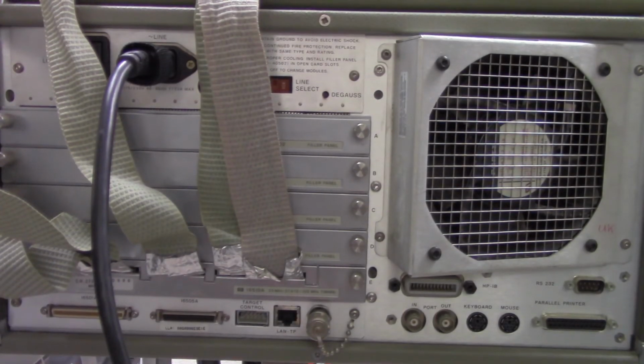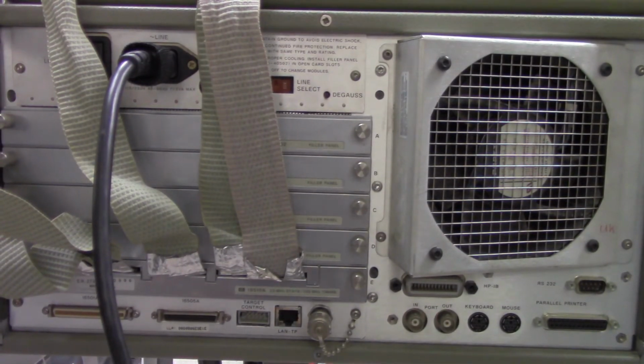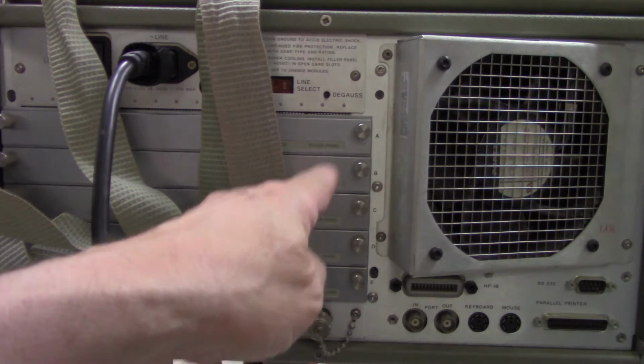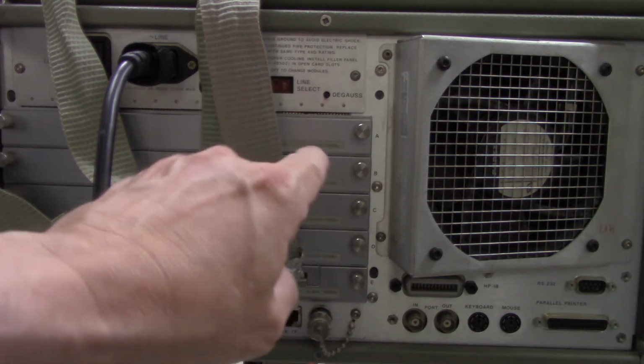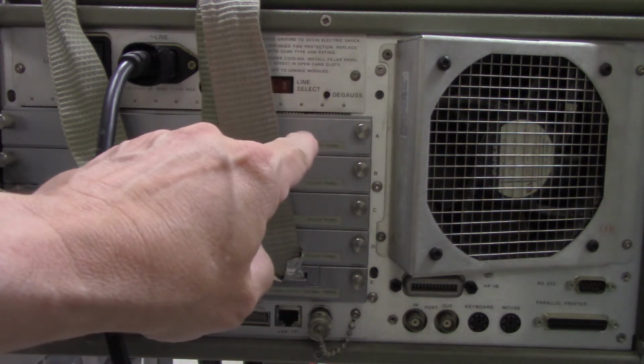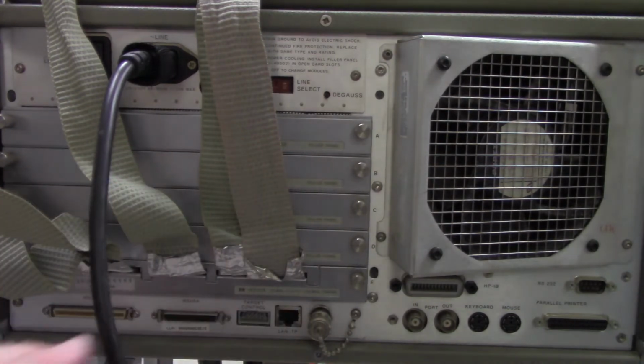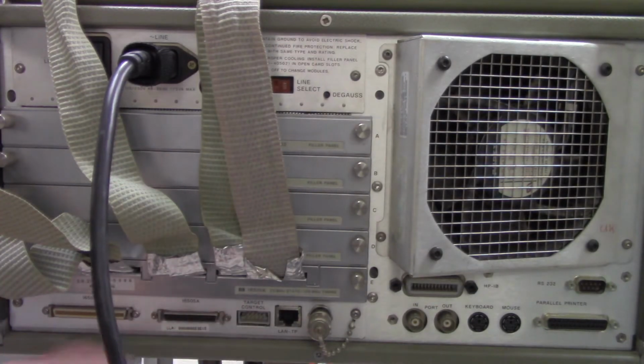So this is the back of the Logic Analyzer, and it has space for 1, 2, 3, 4, 5 cards. They're designated A, B, C, D, and E, and right now I only have an E card in, which is the HP16510A 25 megahertz state, 100 megahertz timing card.